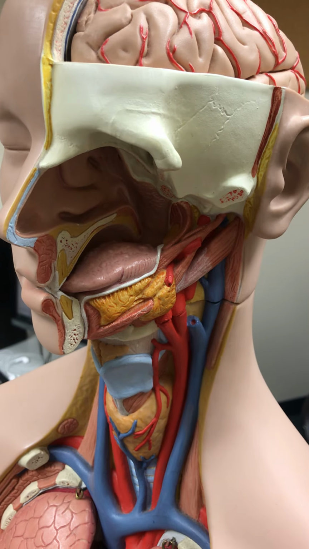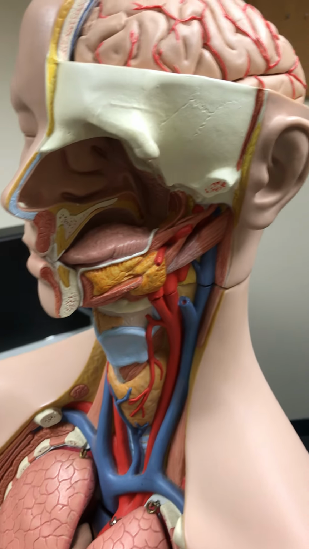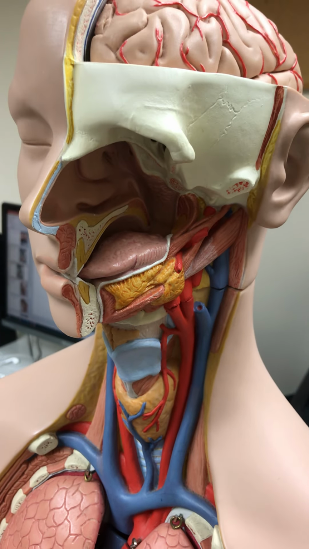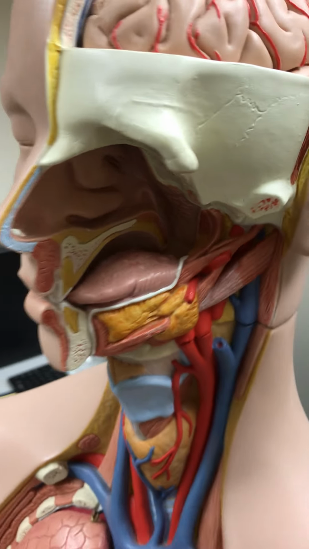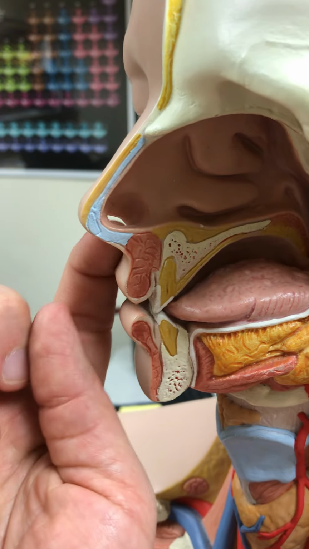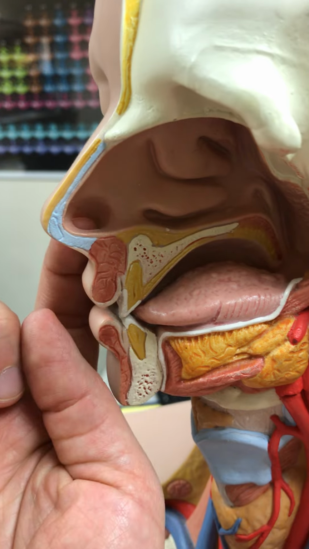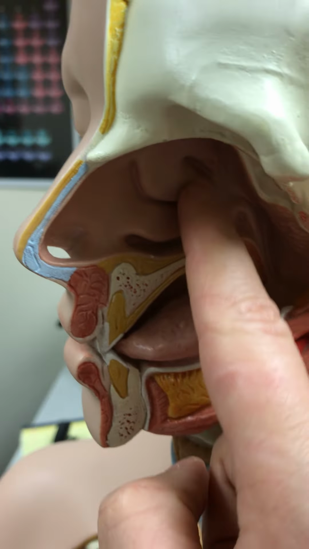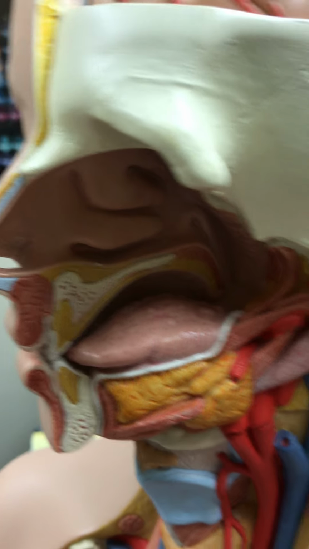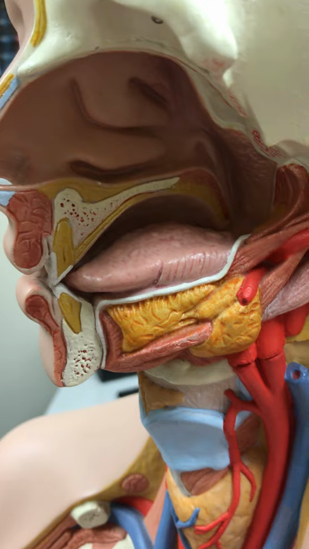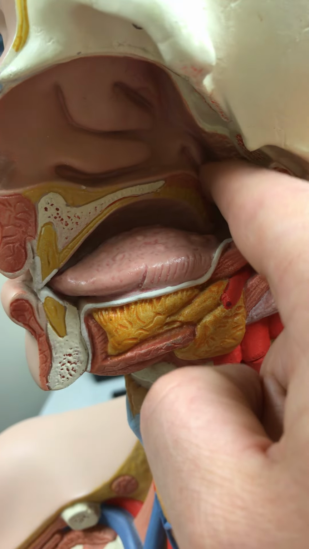Hey gang, this model is actually useful for both the respiratory and digestive system on your next quiz. So let's go over both things as we go along. If you look at it from the side, you can see, I'm going to pick its nose, our external nares leading into our nasal cavity, where you can see our nasal conchae with their associated meatuses. This leads back into our nasopharynx.